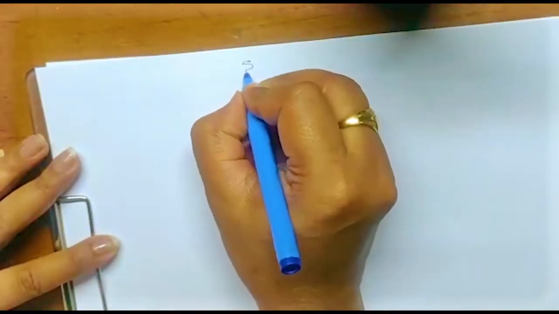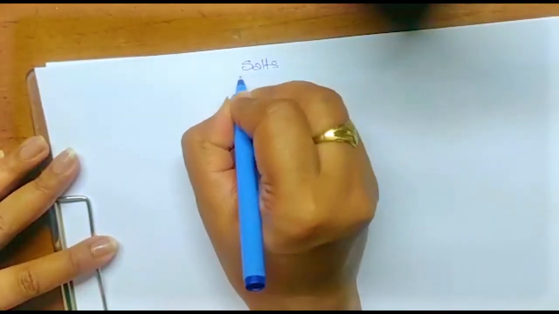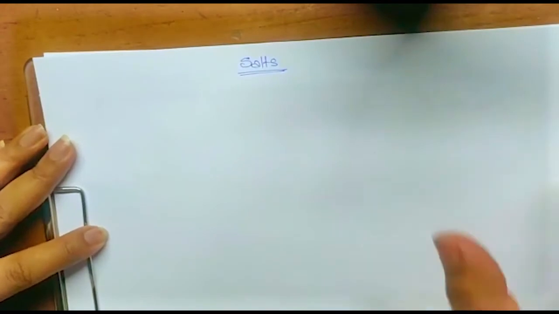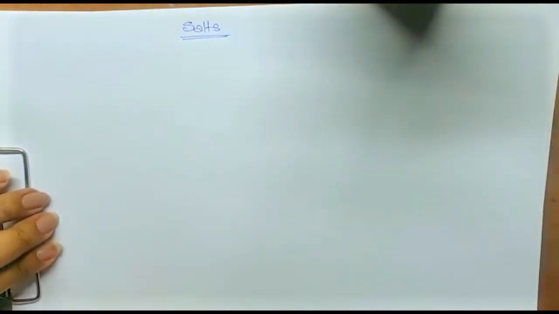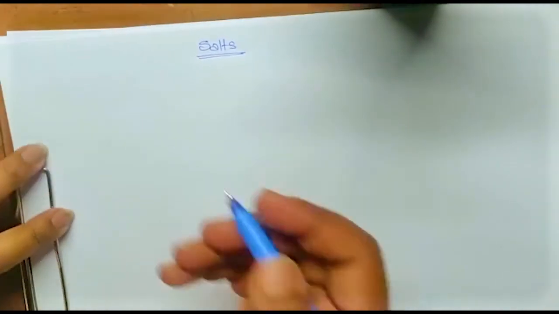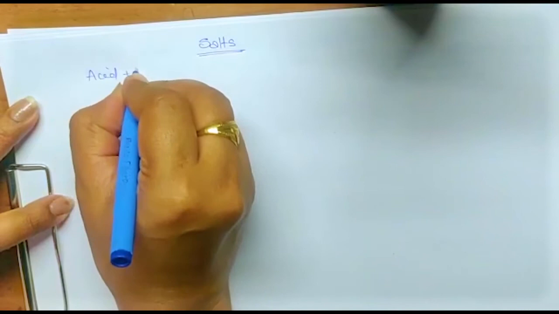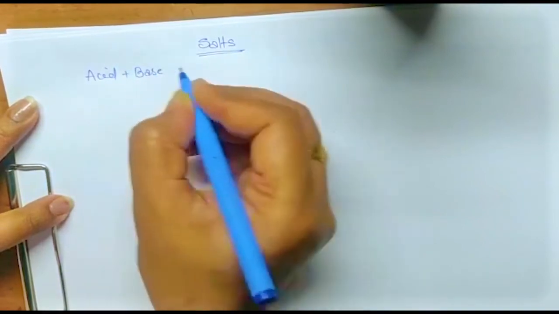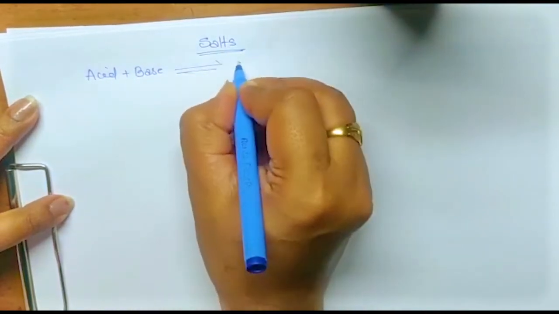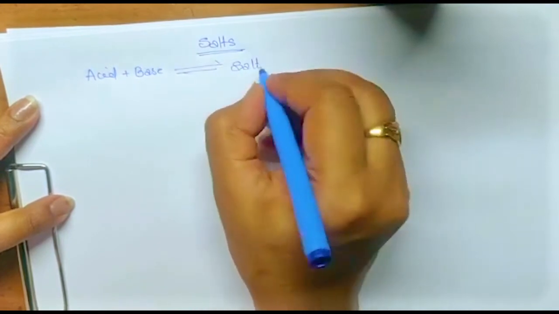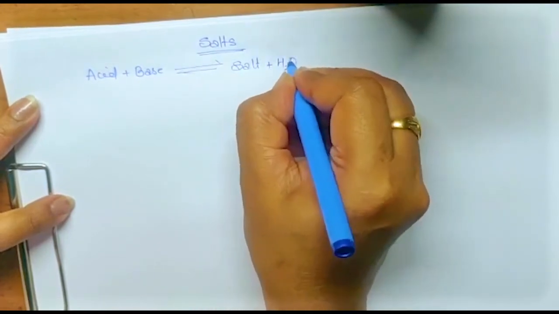So class, now I am going to start the topic of salts. What do we mean by salts and how are they formed? First let me explain how they form. When an acid and a base react with each other, they form salt along with the formation of water.